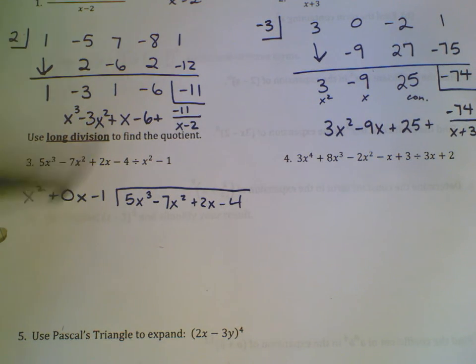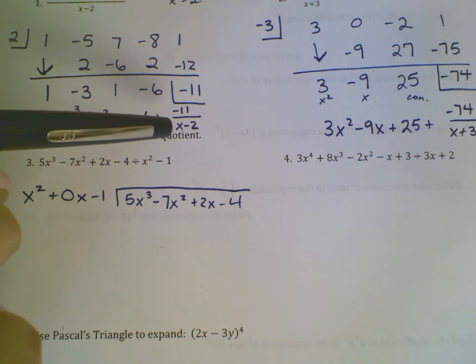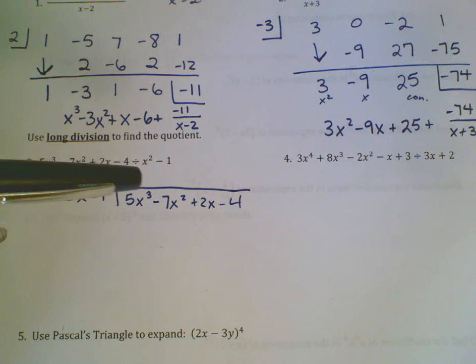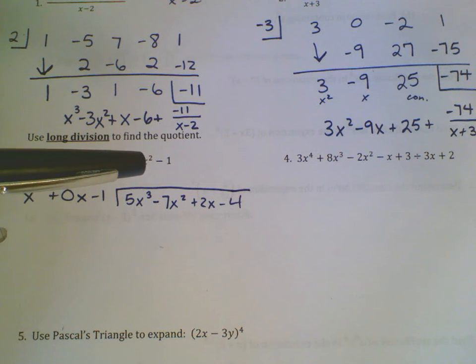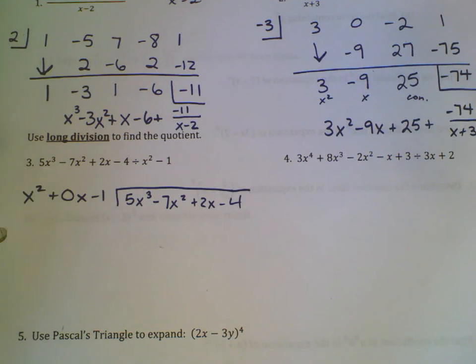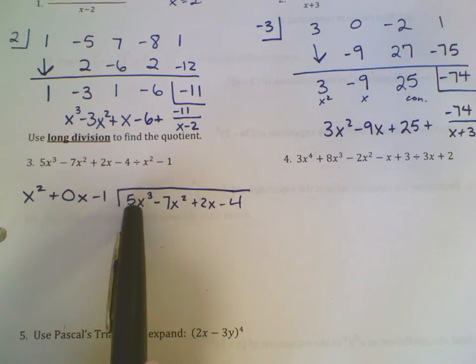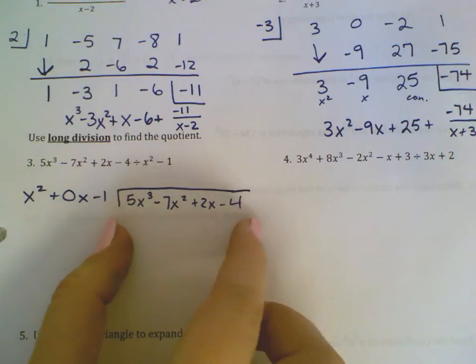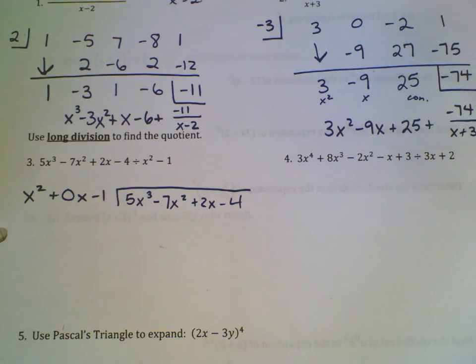Alrighty, so sorry I got started on this one already, but it says to use long division to find the quotient. So I'm going to have x squared minus 1 right here, but do we see how x squared has an exponent of 2 and there's no x with an exponent of 1? So I put a placeholder plus 0x just so I could keep everything straight. There was 5x cubed minus 7x squared plus 2x minus 4.